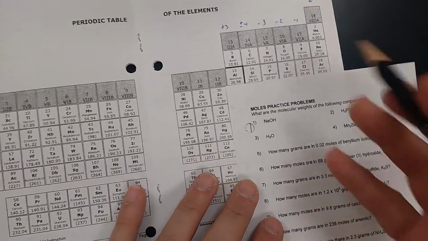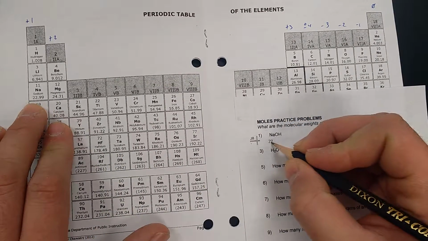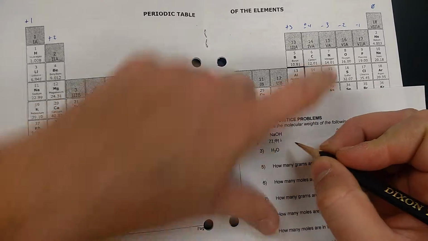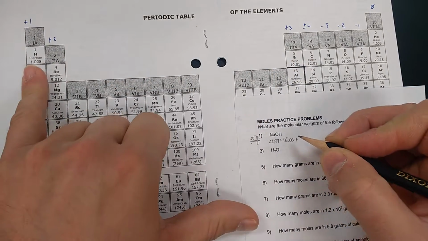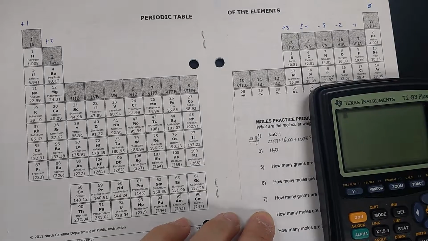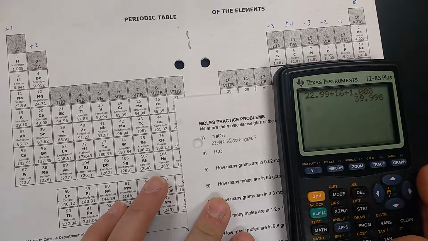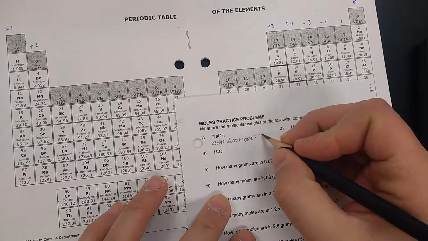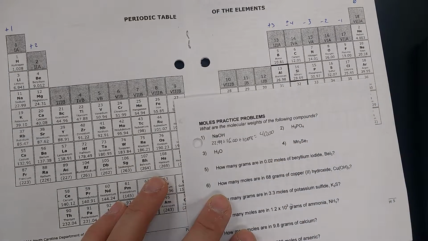So for instance, for this first one, sodium hydroxide, we find the mass of sodium, 22.99, plus the mass of oxygen, 16.00, plus the mass of hydrogen, 1.008. And we take our trusty calculator, and we get that the answer is 39.998, or we can just round that off to 40.00. We're going to just round everything off to 2 decimal places.